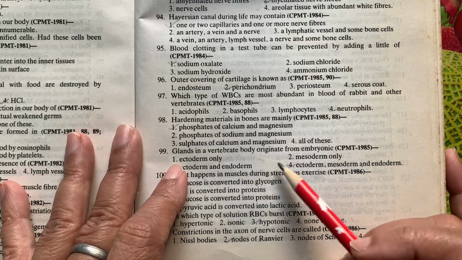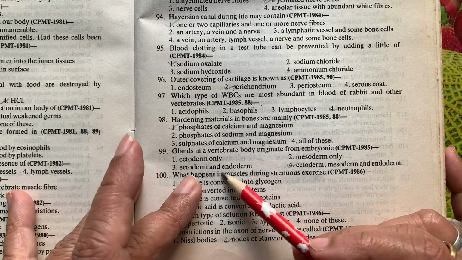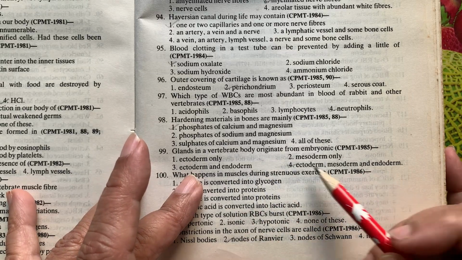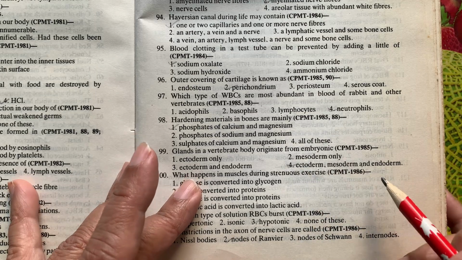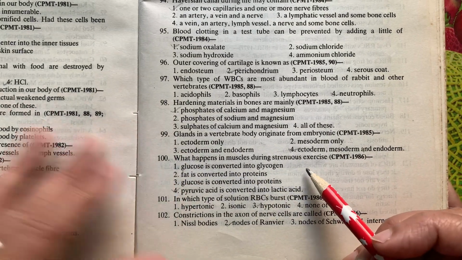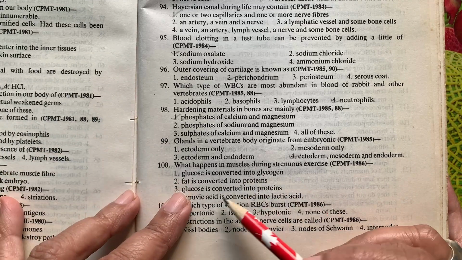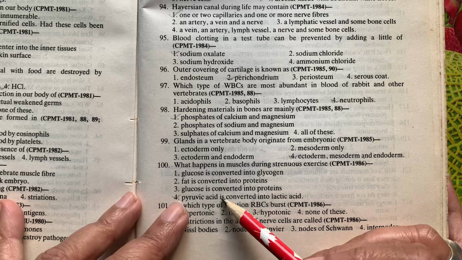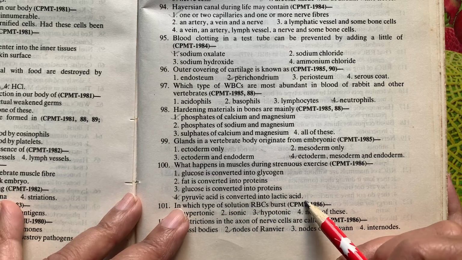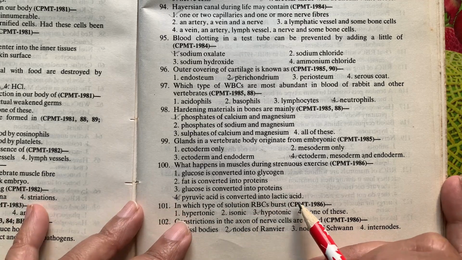Glands in a vertebrate body originate from embryonic ectoderm only, mesoderm only, ectoderm and endoderm, ectoderm, mesoderm, and endoderm. Fourth option is correct, ectoderm, mesoderm, and endoderm. What happens in a muscle during strenuous exercise? Glucose is converted into glycogen, fat is converted into proteins, glucose is converted into proteins, pyruvic acid is converted into lactic acid. Fourth option, pyruvic acid is converted into lactic acid.